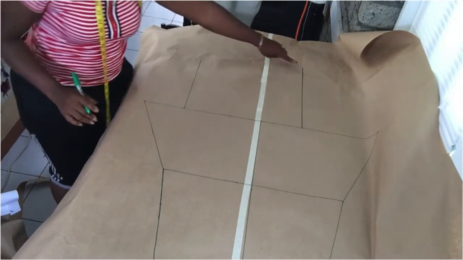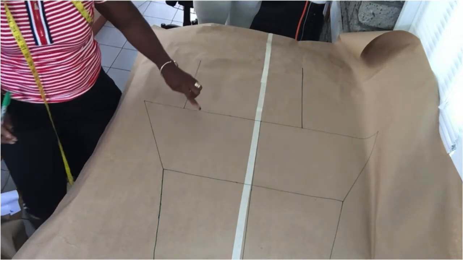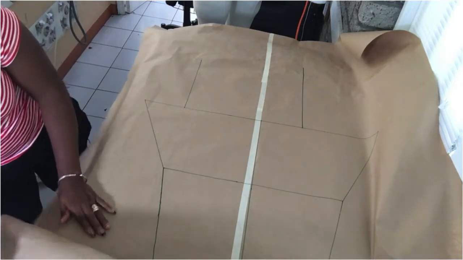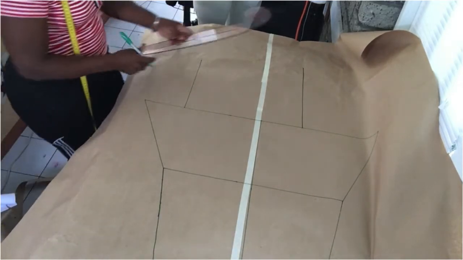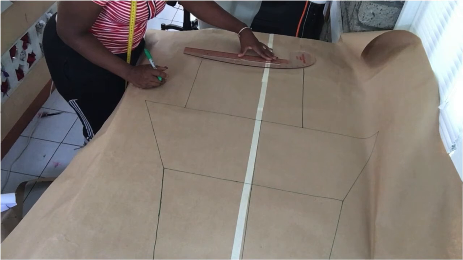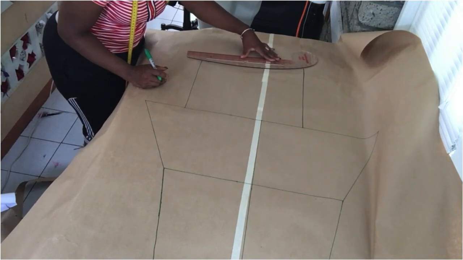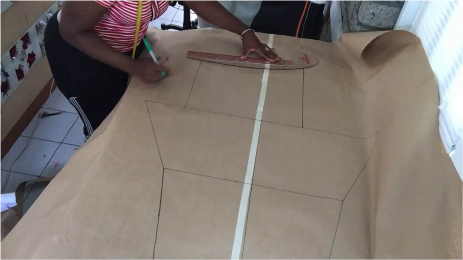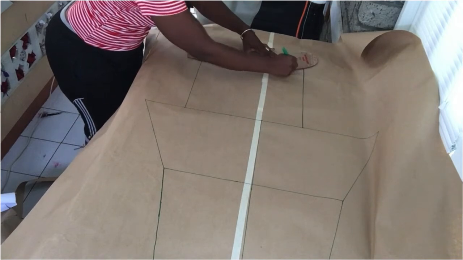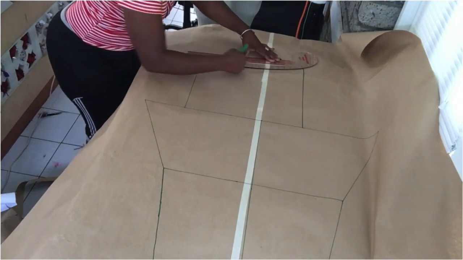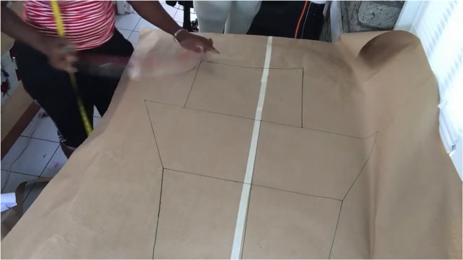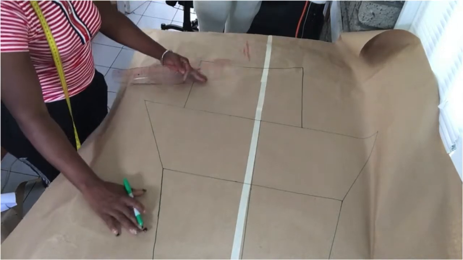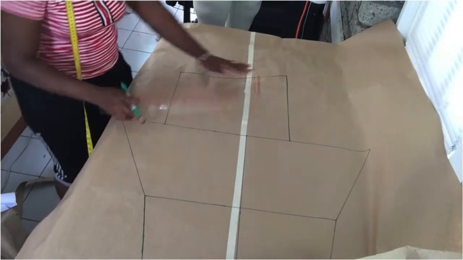So now we're going to join these lines together. Now you're going to get your curve rule. I have one here, and now we're going to connect this line to this line. We're going to place this like this, and connect it like a mouth. This is supposed to look like a nice curve.